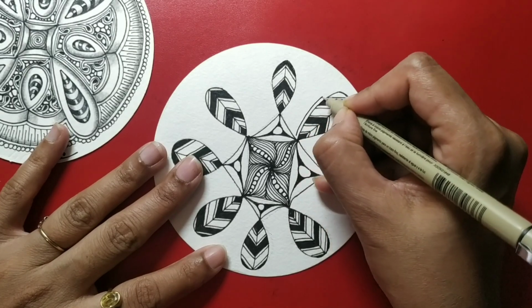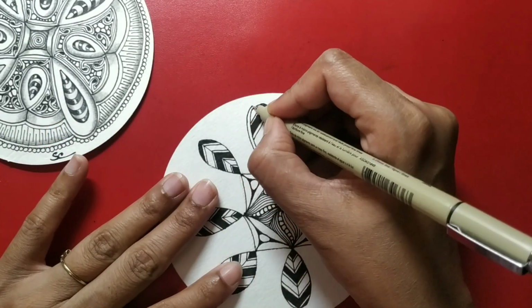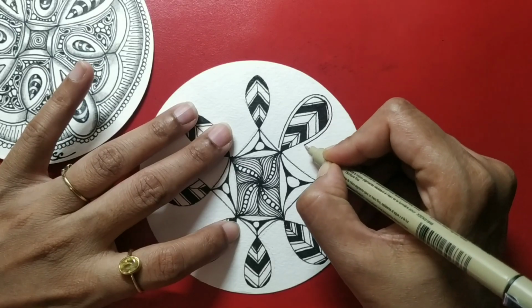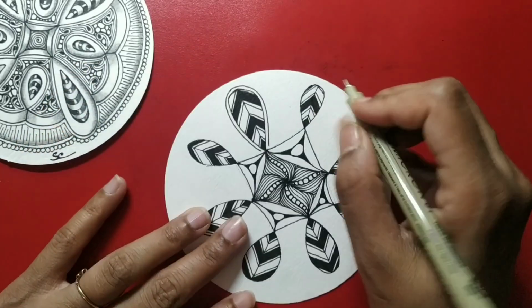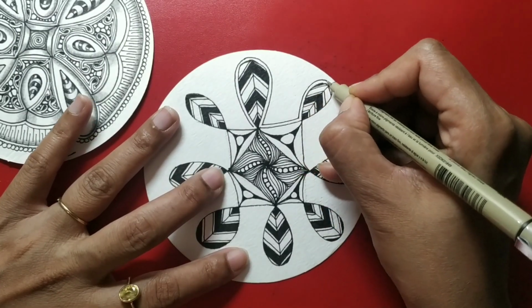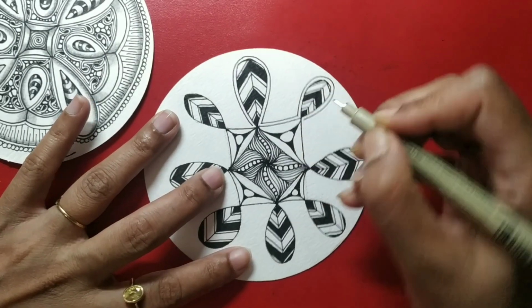Now we are just left with the rest of the spaces on the tile. I'm first going to add an aura all around before I go ahead and tangle around this beautiful string.